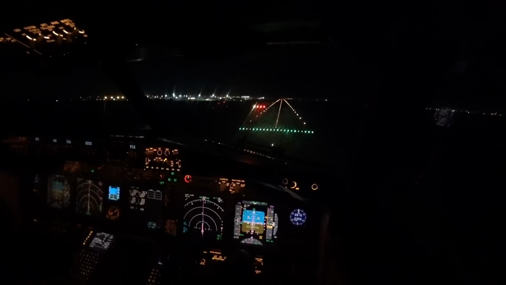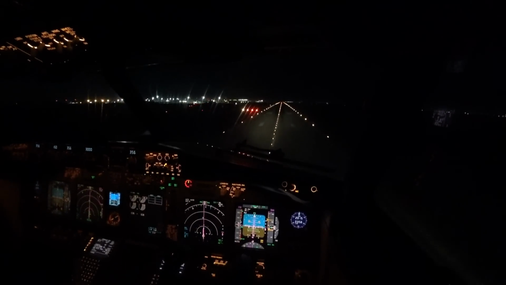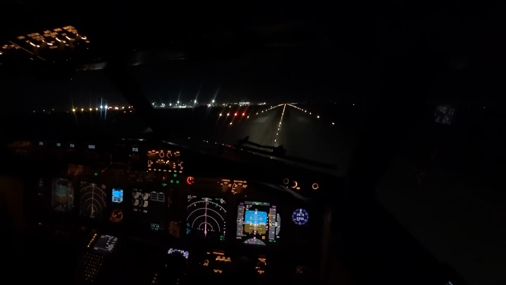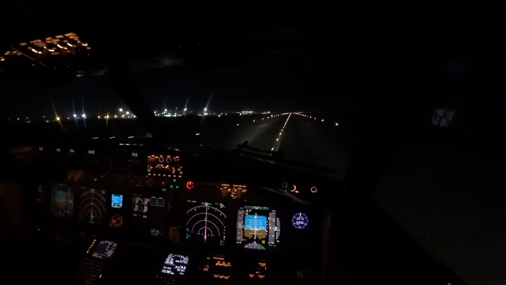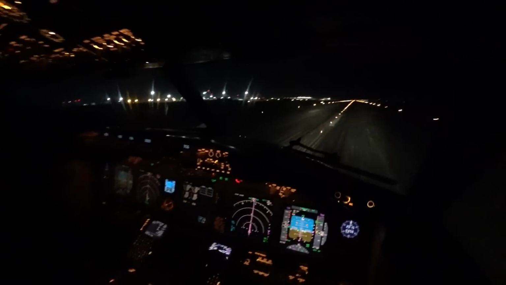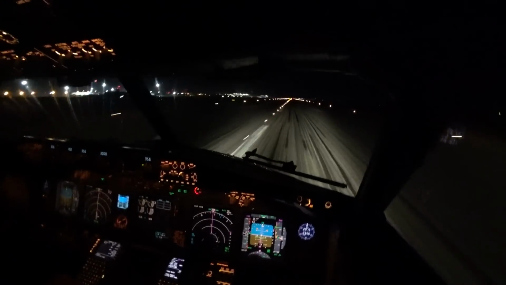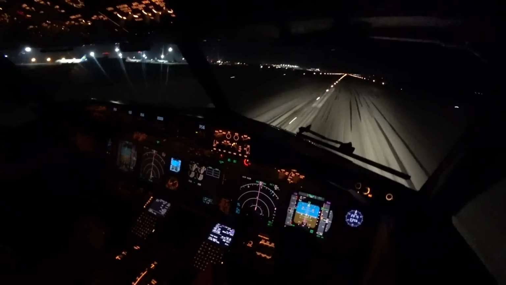100. 50, 40, 30, 20, 10. Speed brake up, autobrake in use, reversers normal.